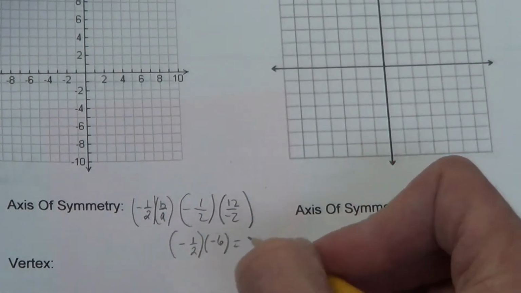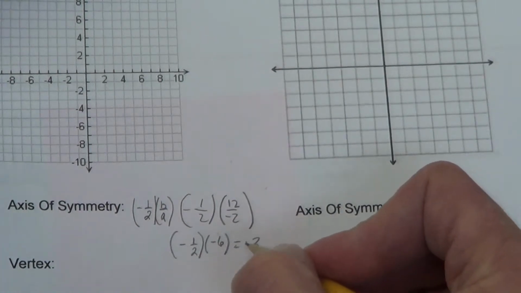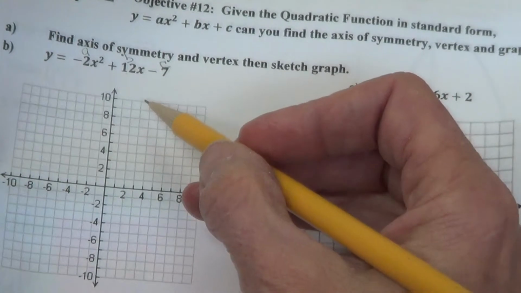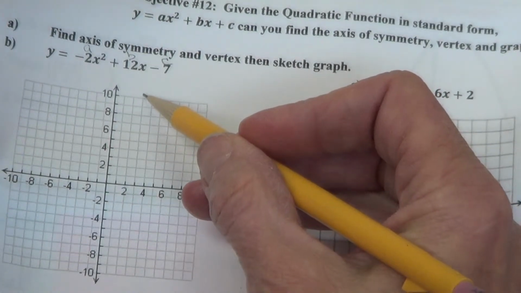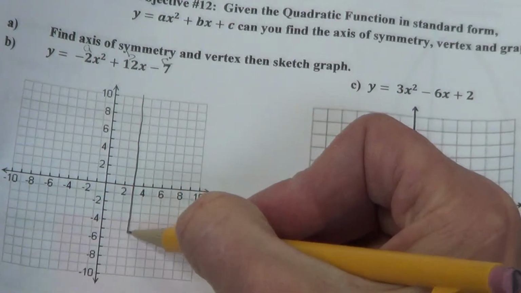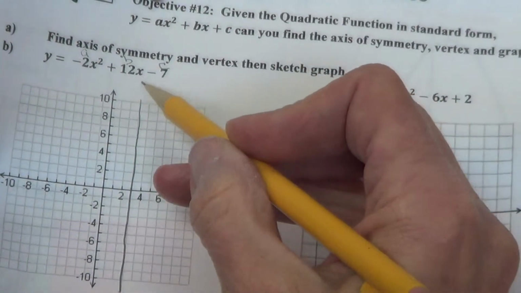Half of 6 is 3, and a negative times a negative is a positive. So our axis of symmetry is right down through +3.